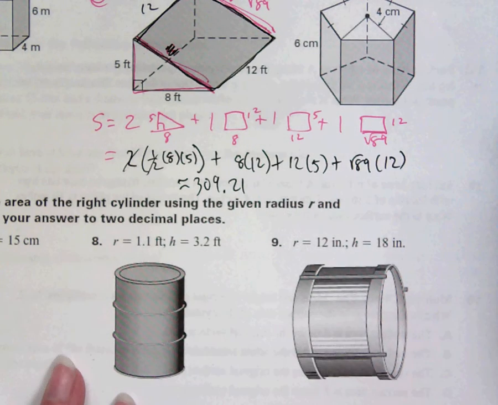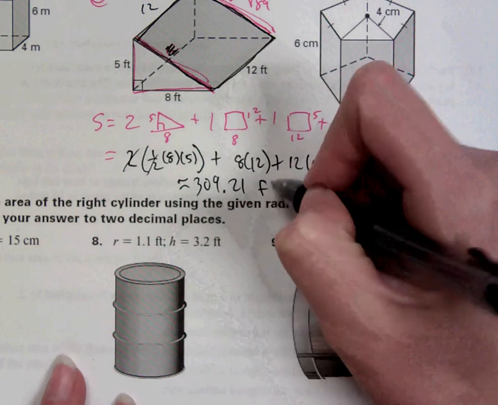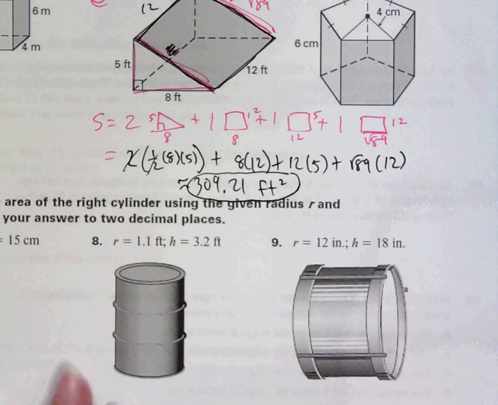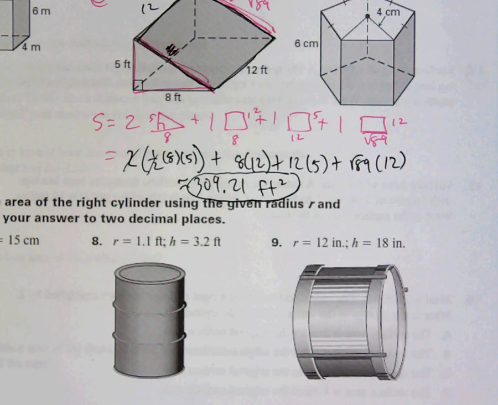Okay, and yeah, we did leave off on this one. Hopefully you found it. It was on page 3. And this will be square feet. Okay, so we're going to go on and do a few more here on page 3.